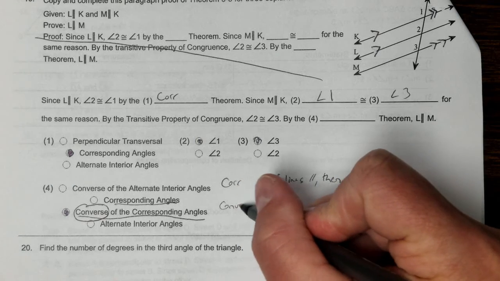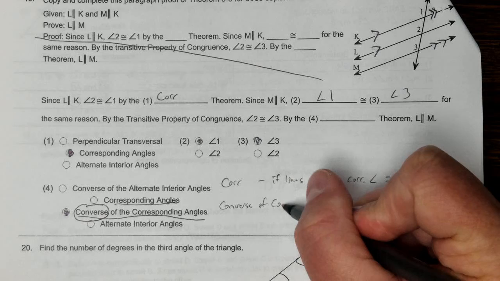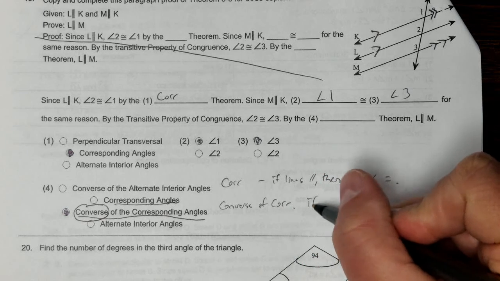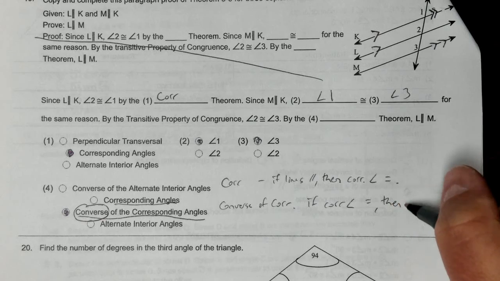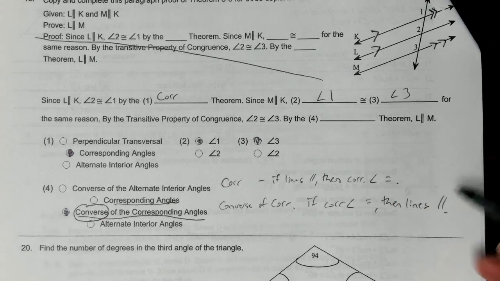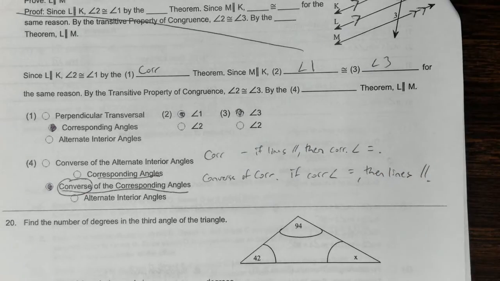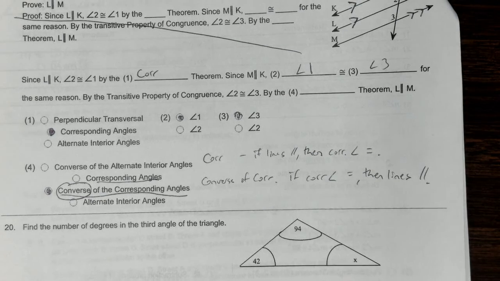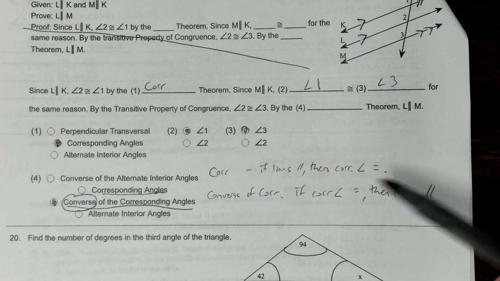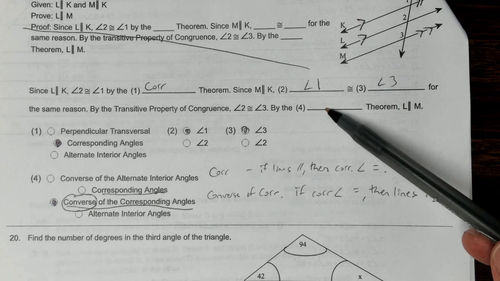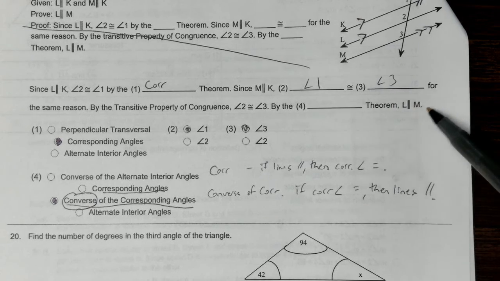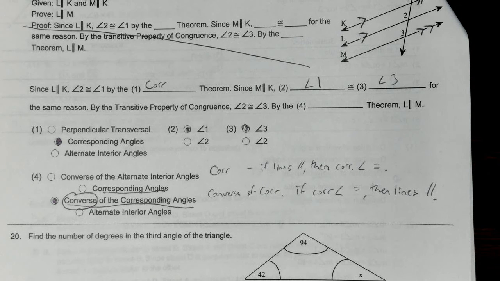And then the converse of corresponding would be if your corresponding angles are equal, then your lines are parallel. And so it's just the opposite logic. You just reverse it. And so in this one, it's the converse because we need to prove that the lines are parallel. Any questions about that?